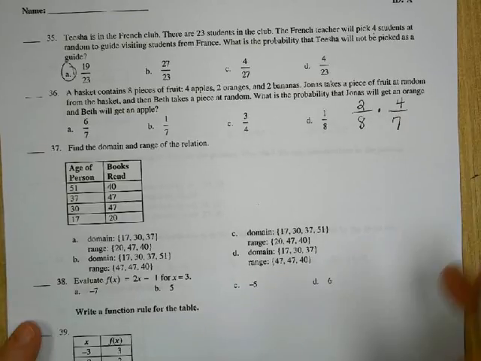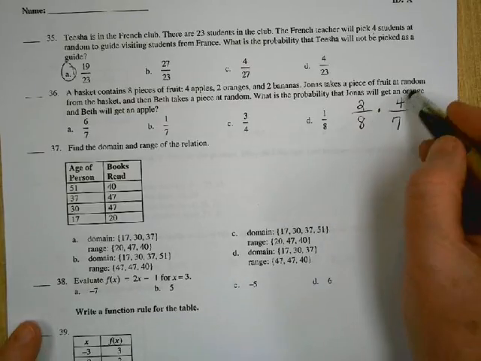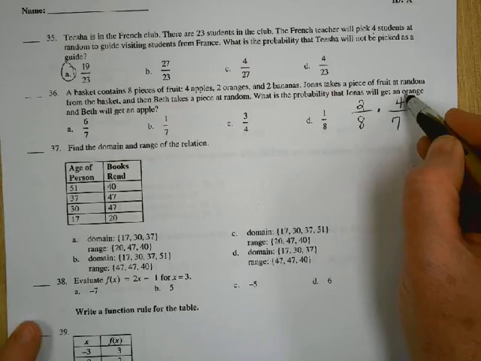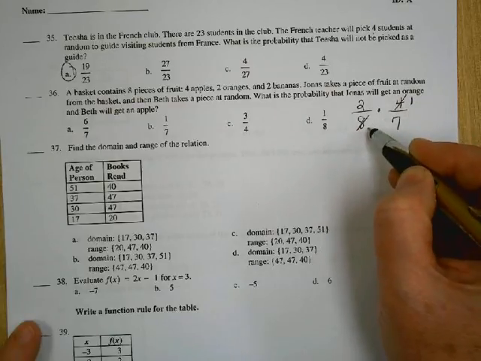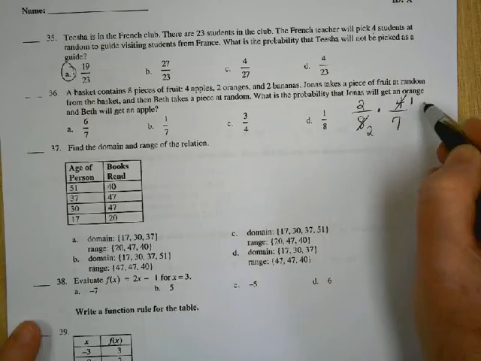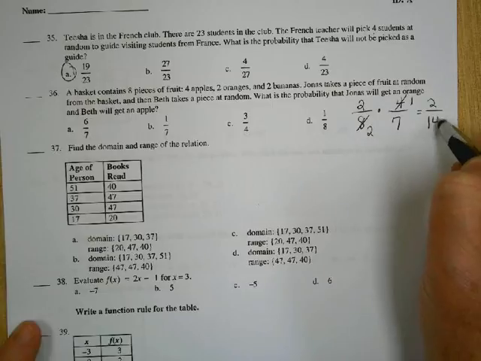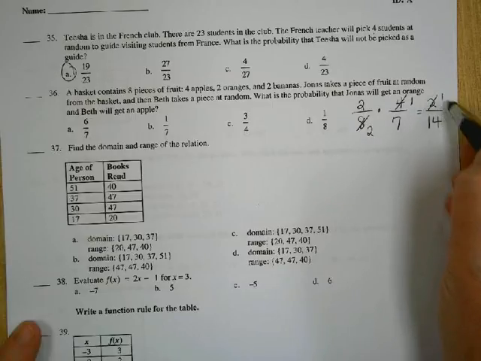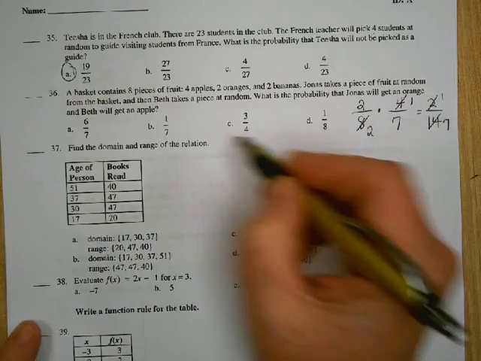Beth's reaching in for an apple, and there are 4 apples. So we have 2 8ths times 4 7ths. So we're going to multiply. You can simplify first. 4 will go into 4 once. 4 will go into 8 twice. So it's 2 over 14. We can simplify one more time. 1/7 is my answer.